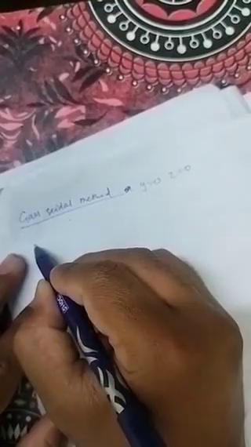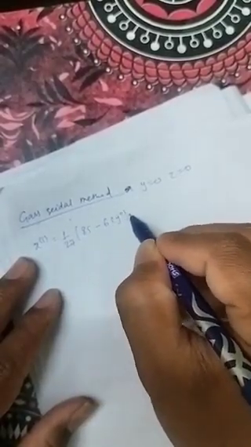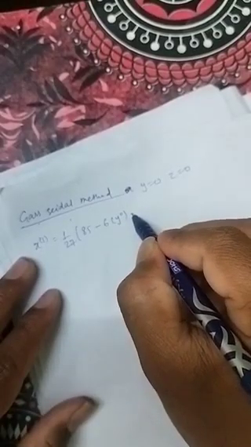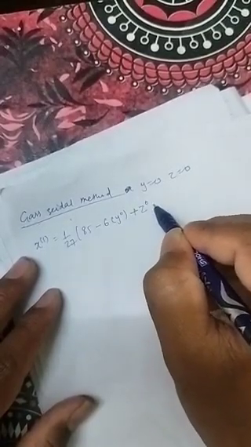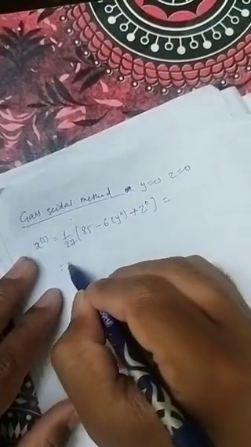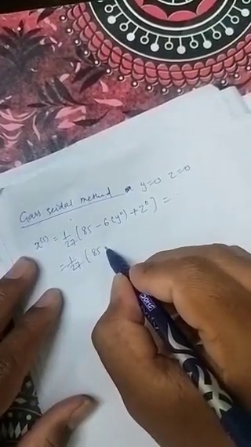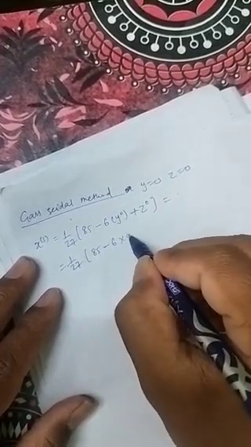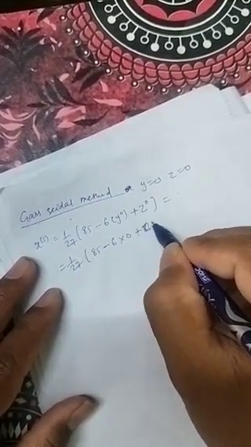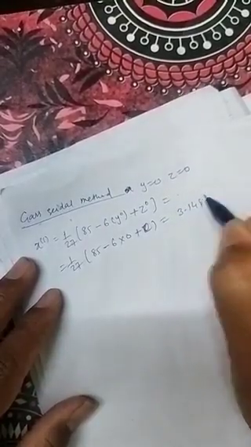The first iteration of x is 1 by 27, 85 minus 6 into the zeroth iteration of y plus the zeroth iteration of z, which is equal to 3.148.